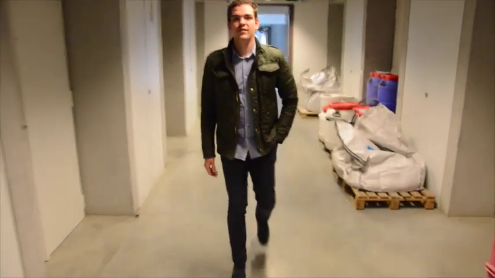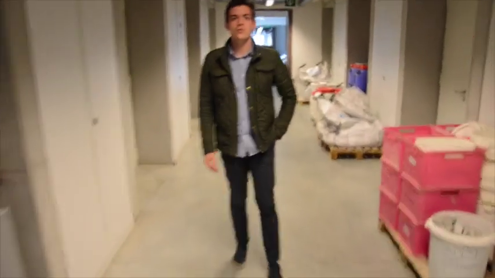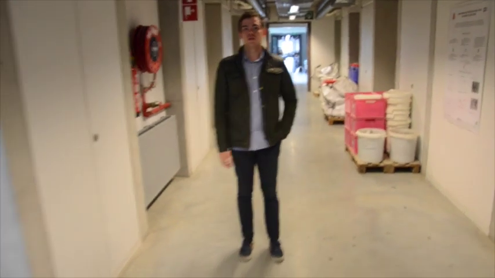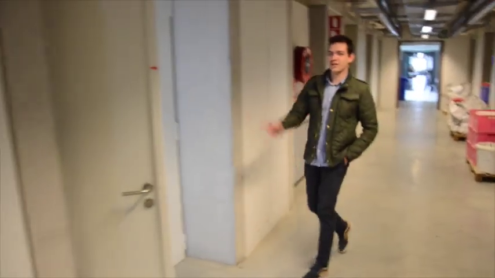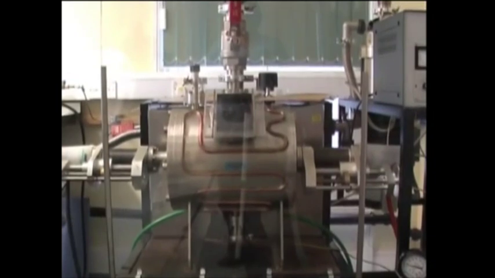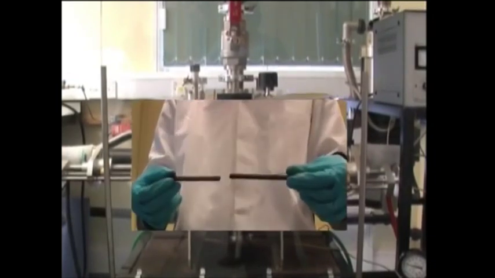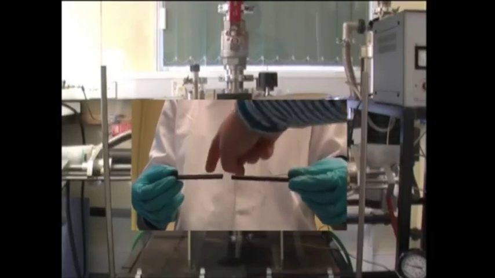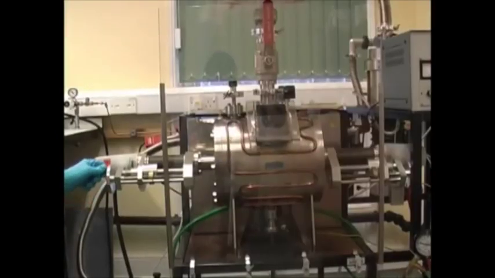Jamie explained to you what a carbon nanotube is, but how are they really made? If you follow me in this room, you could probably find an answer. Come in. There are three main ways to produce carbon nanotubes: arc discharge, laser ablation, and chemical vapor deposition, CVD.